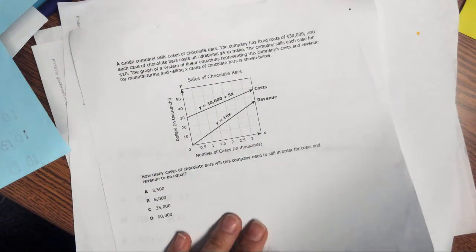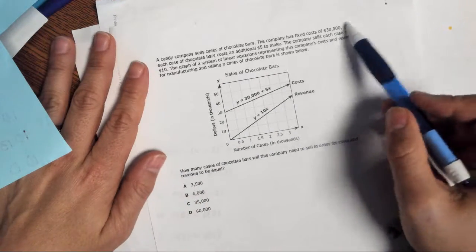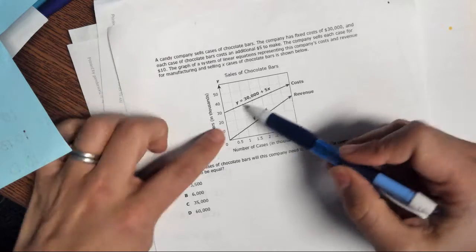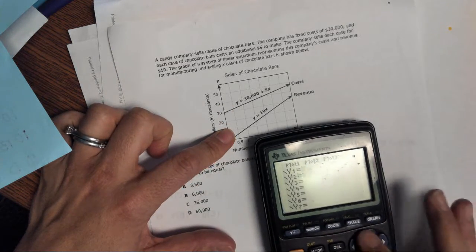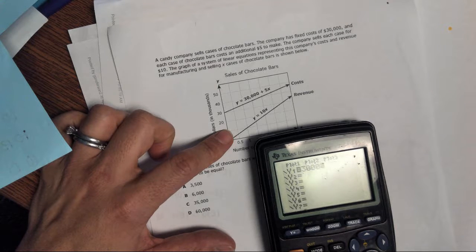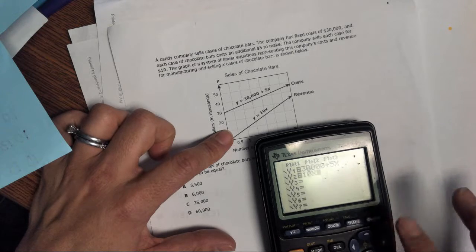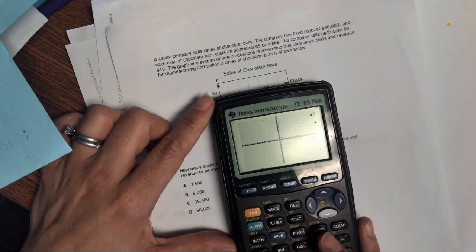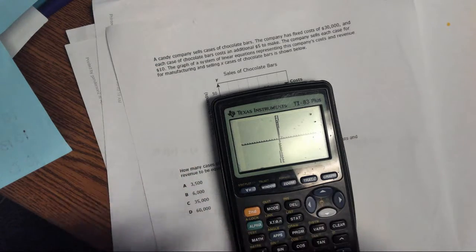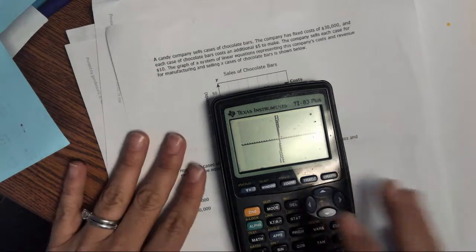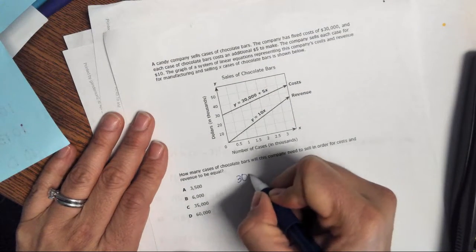Okay, this problem was actually in your packet. It's solving systems of equations in a real life situation. On this one, if you were trying to graph your equations in your calculator to see where the estimate would be, when you push graph, remember, only one shows up, so you'd have to keep zooming out until you see them actually cross, and that's going to take forever. The easiest way to do this one is to actually use your answer choices.